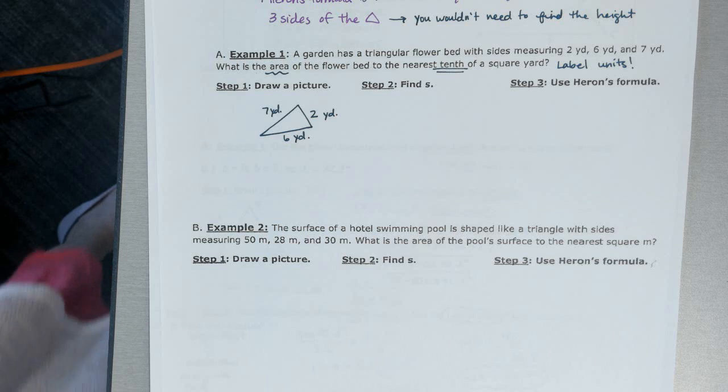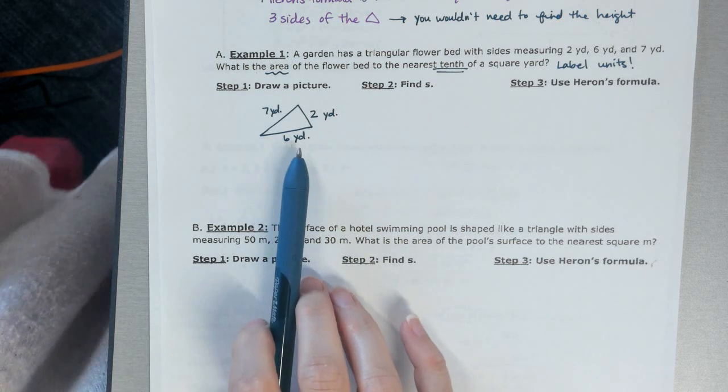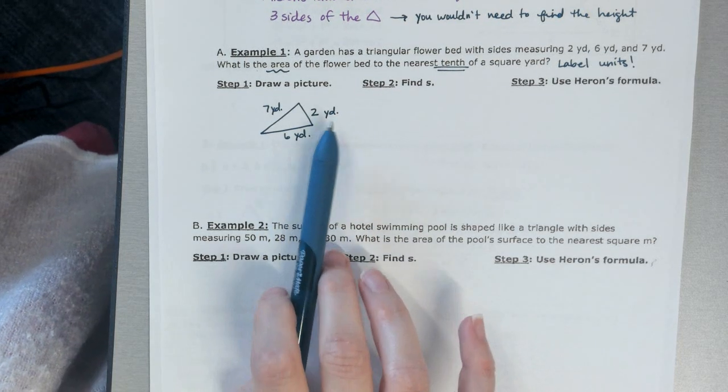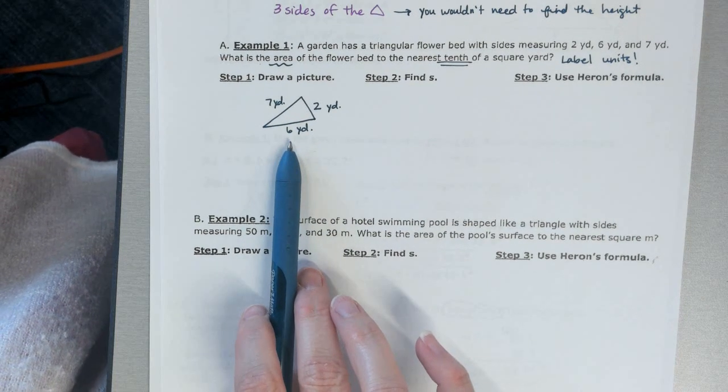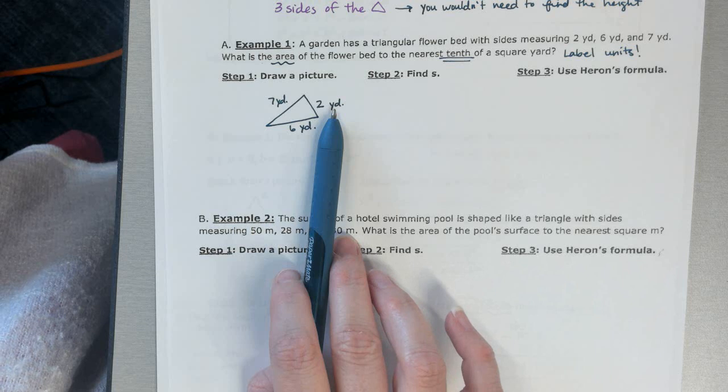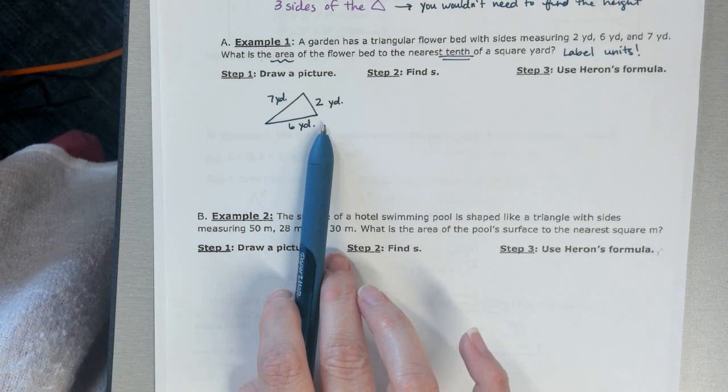Yeah, so we have to square the hypotenuse, right? And then, so it's the Pythagorean theorem. A squared plus b squared equals c squared. So what is 6 squared? 36. 2 squared is 4. 36 plus 4 is 40.